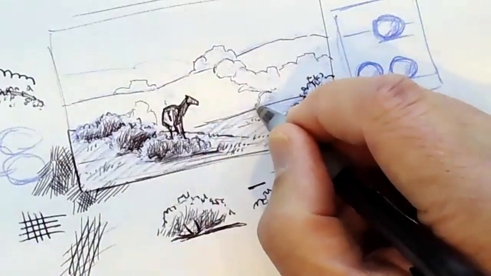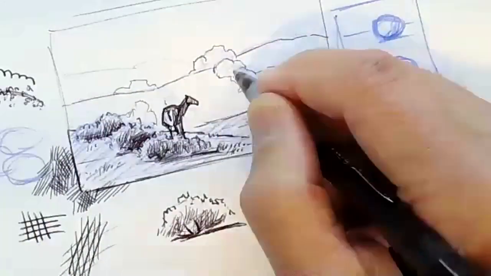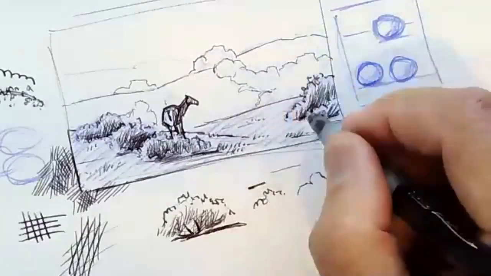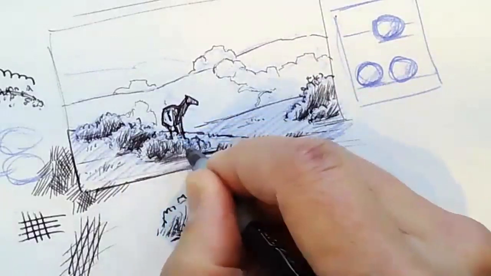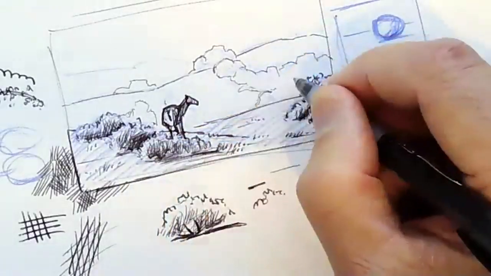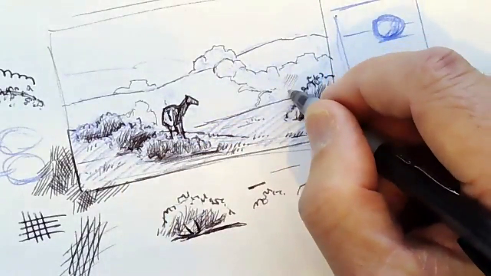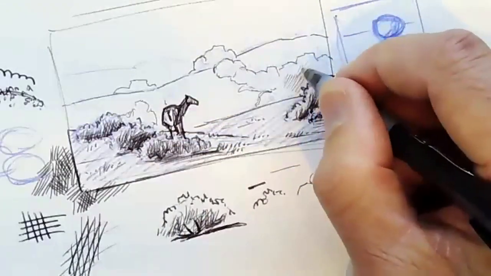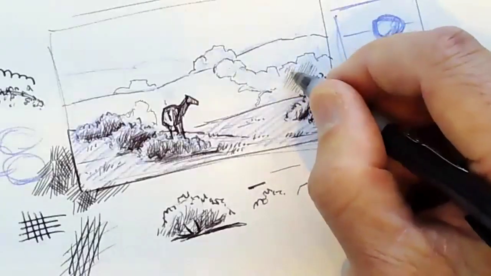All right, now I want these to have some value on them. So I'm going to do a similar sort of thing, but instead of all this kind of fussiness that's going on in here, I am going to just use one direction of line so I won't be cross-hatching it.